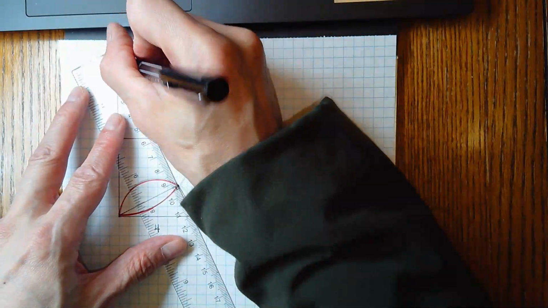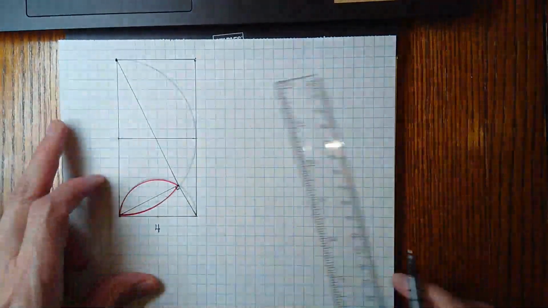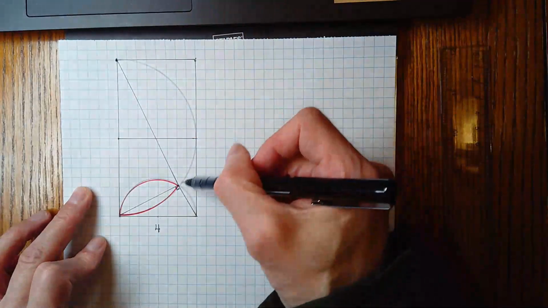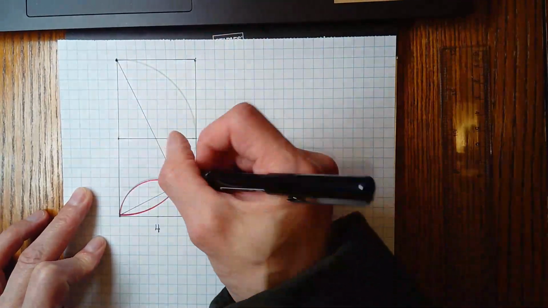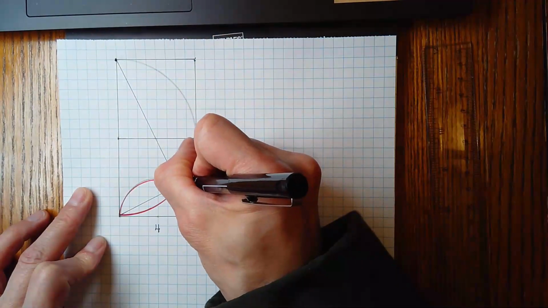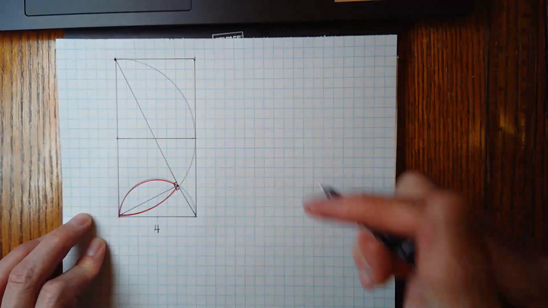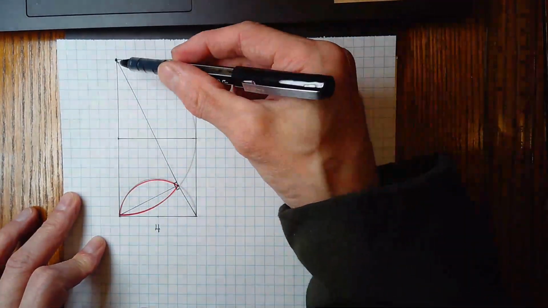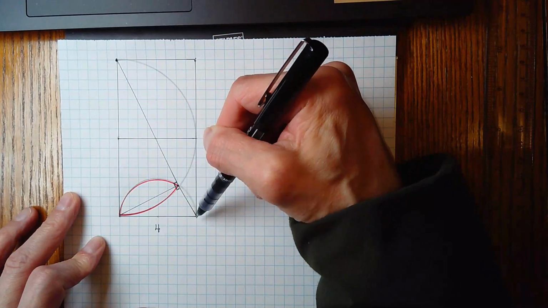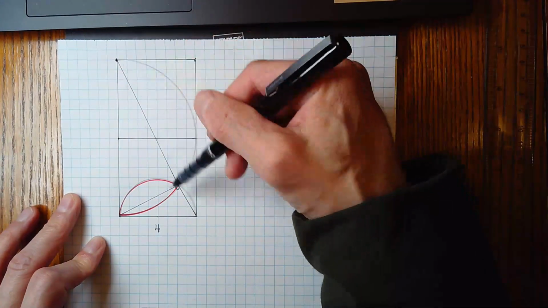I'm going to connect these 2 points here. Well, that is a semicircle, and that is the diameter, so this angle here is also a 90-degree angle. And that means that these 3 points are collinear points. They fall on the same line.